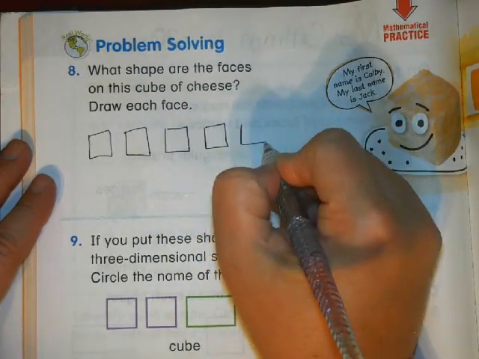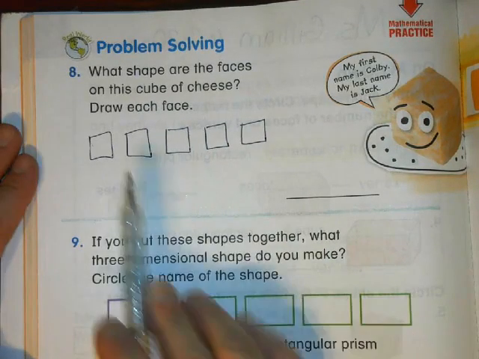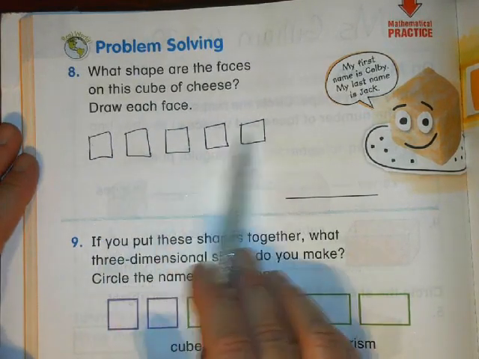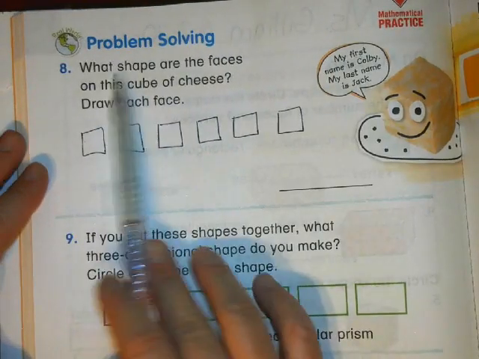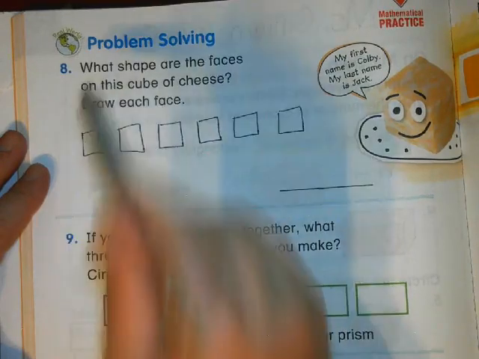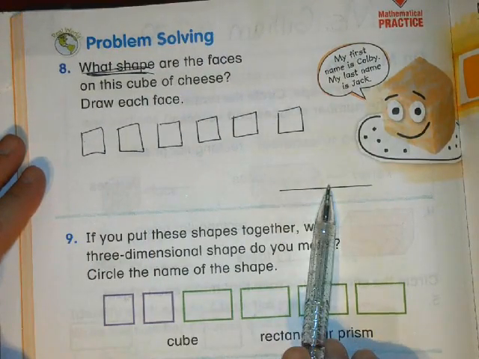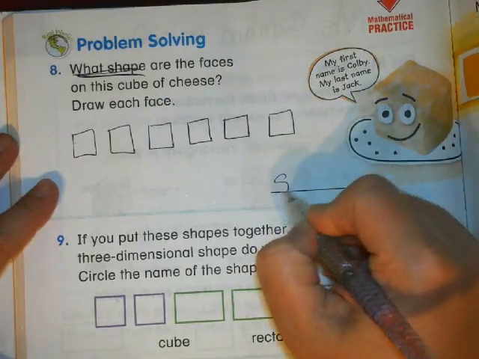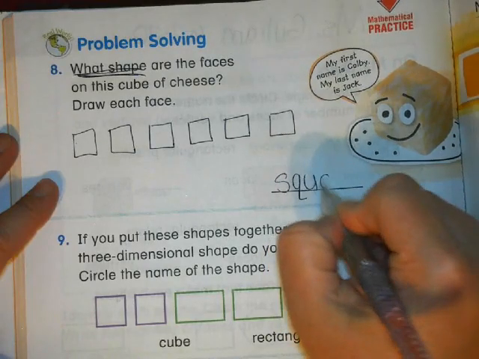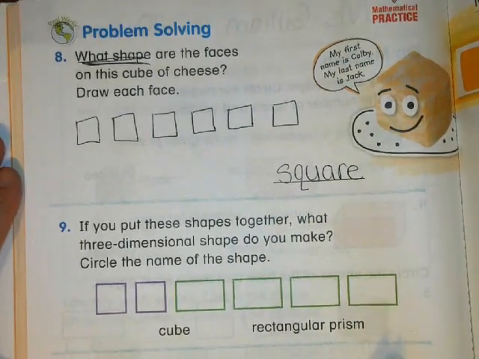I was slowing down because if I go too fast, then it looks kind of sloppy. 1, 2, 3, 4, 5, 6. What shape are the faces? Okay, so it's asking what shape. So down here we have to write the name of the shape. Square. The cube has square faces.